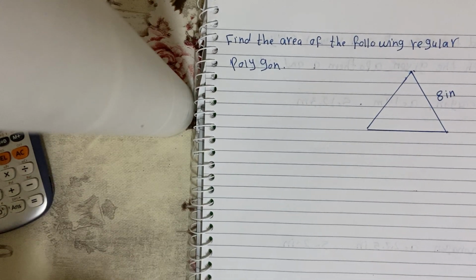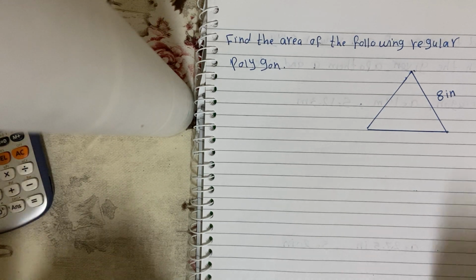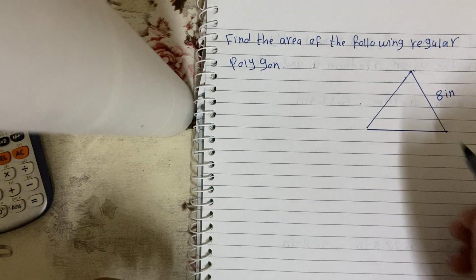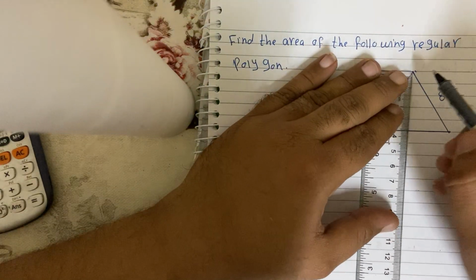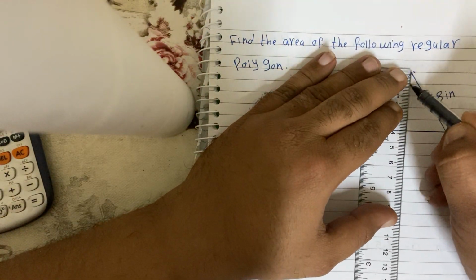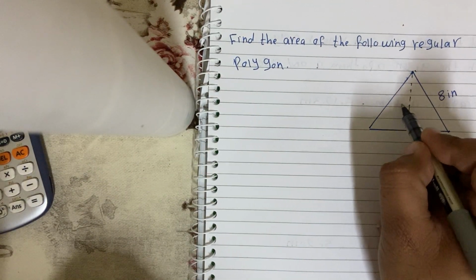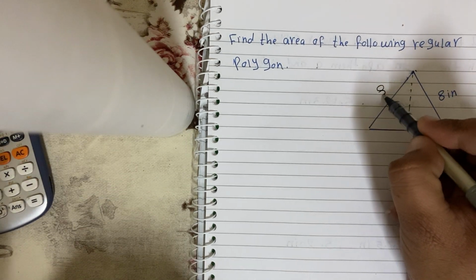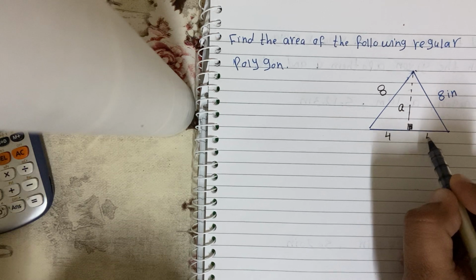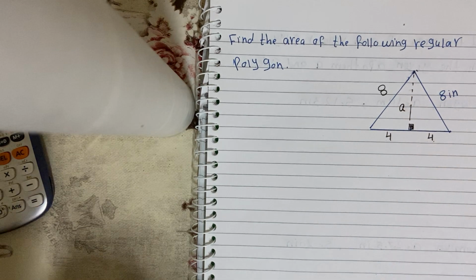The next one, find the area of the following regular polygon. Here we have a regular triangle and we have only the side length. First, draw the apothem to find it. Here, this is the apothem. And because this side is 8, this will be 8, and here 4 and 4.